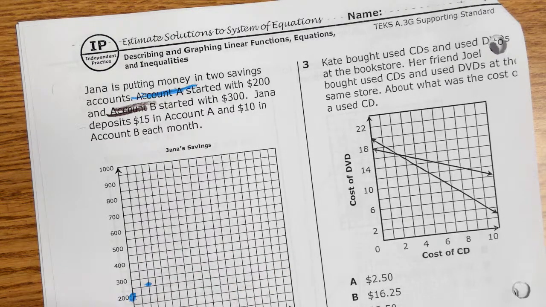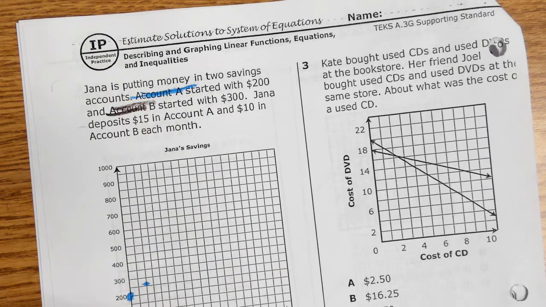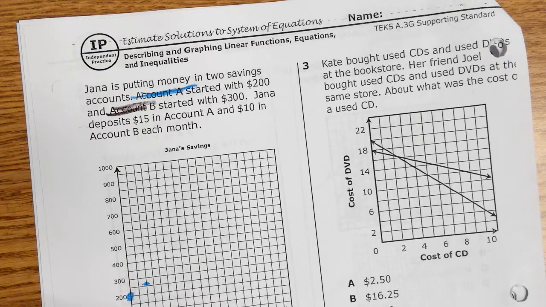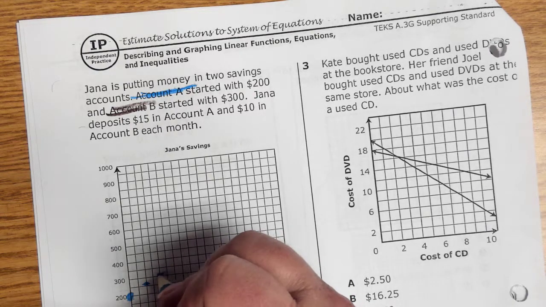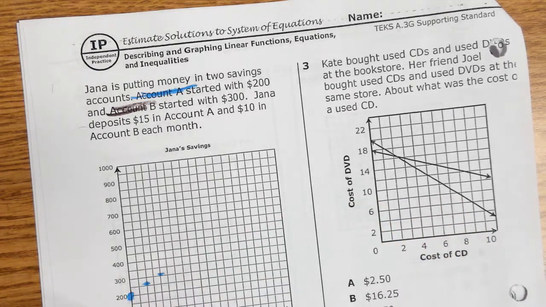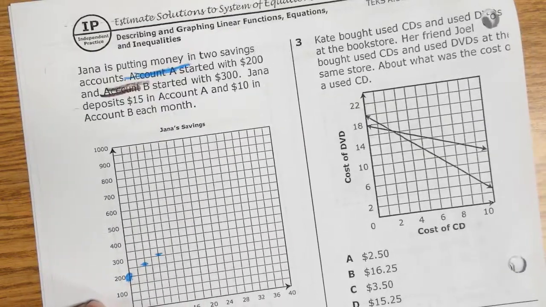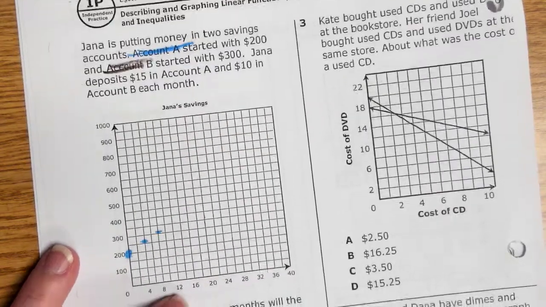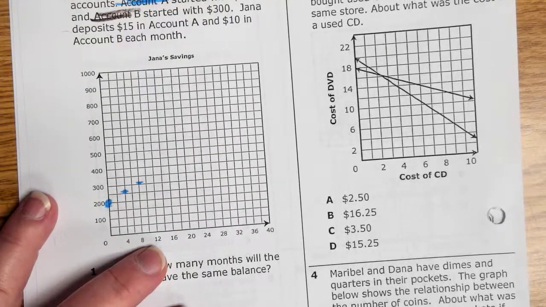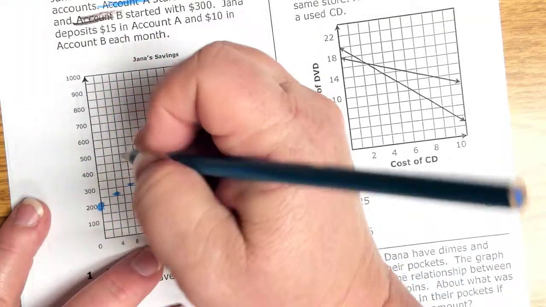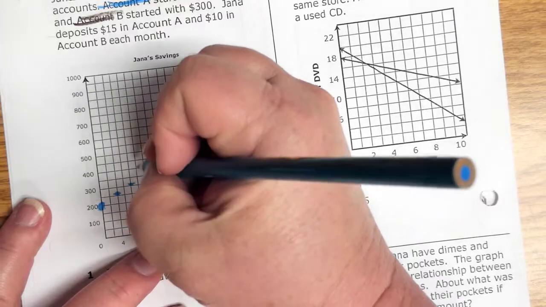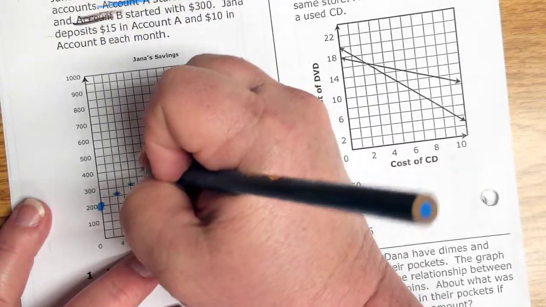So 8 times 15 is what? 40. No, hold up. 120. So now I've got 320. 12 times 15 is what? 180. So now I'm at almost 400.